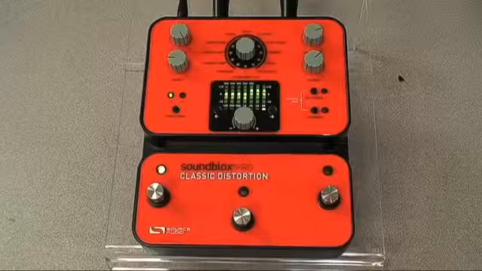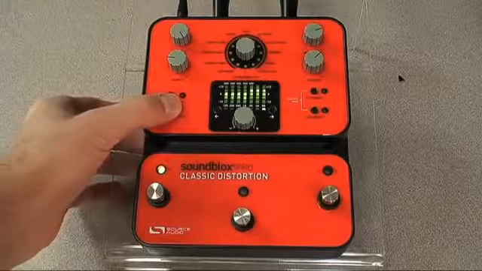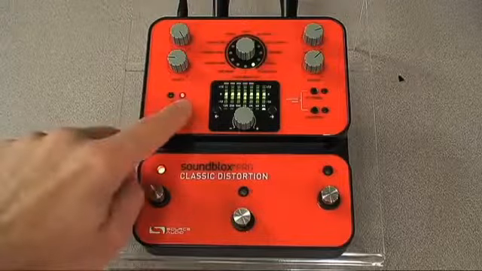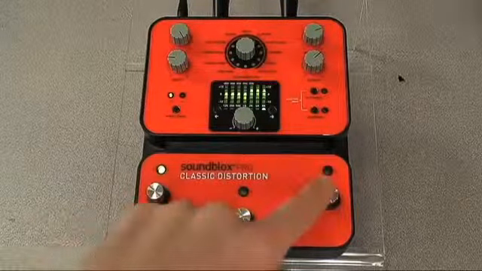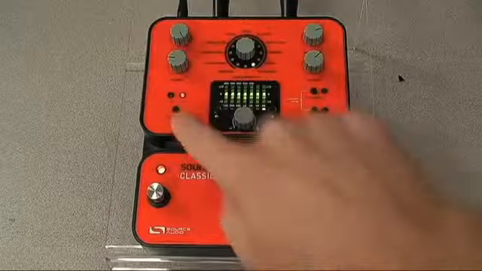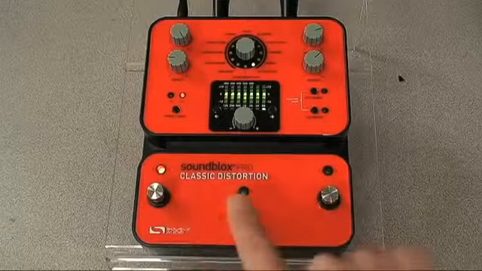There are 2 user preset banks, which you will select with this button to the left. The green LED signifies the selection of bank 1, which holds user presets 1, 2, and 3. Bank 2, signified by the red LED, holds presets 4, 5, and 6.